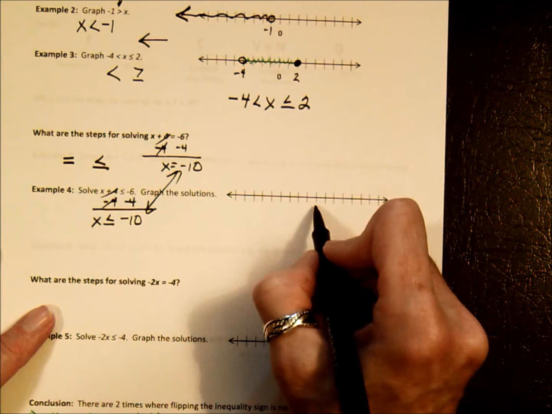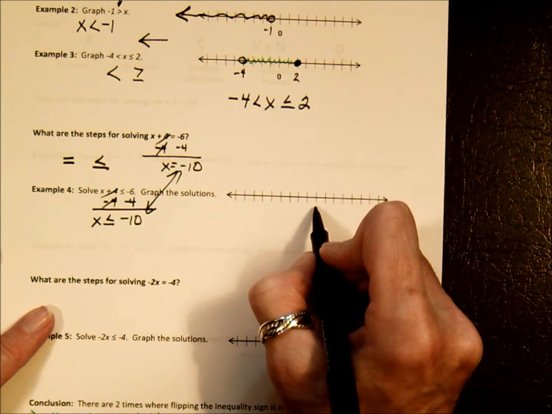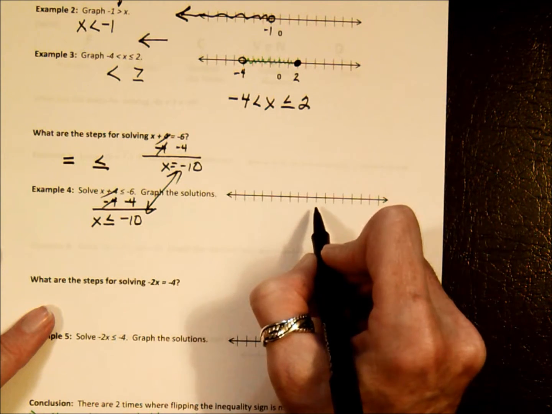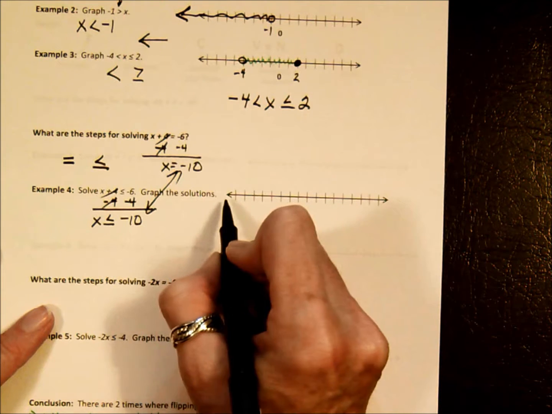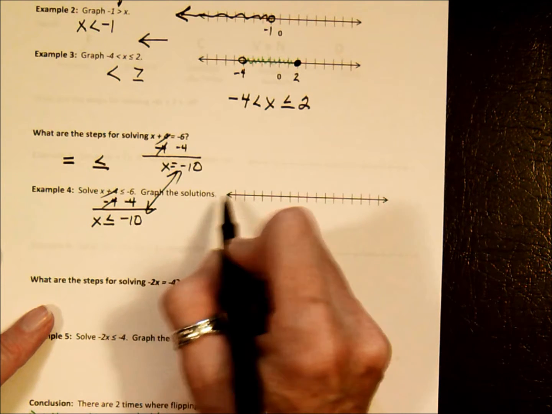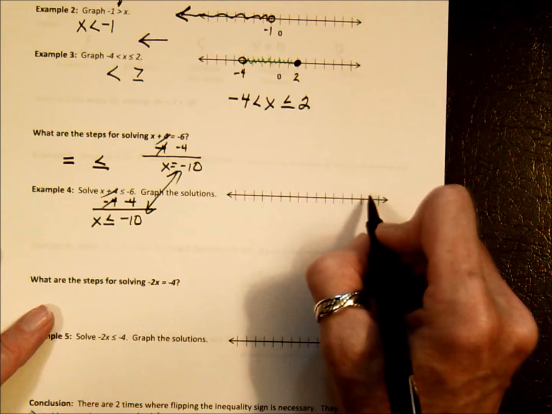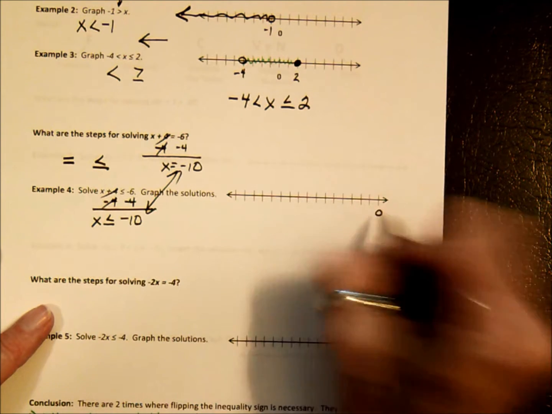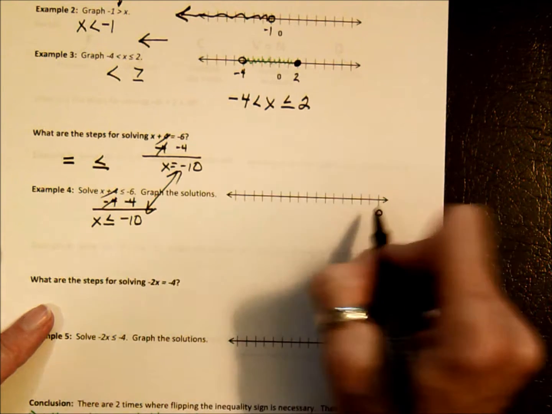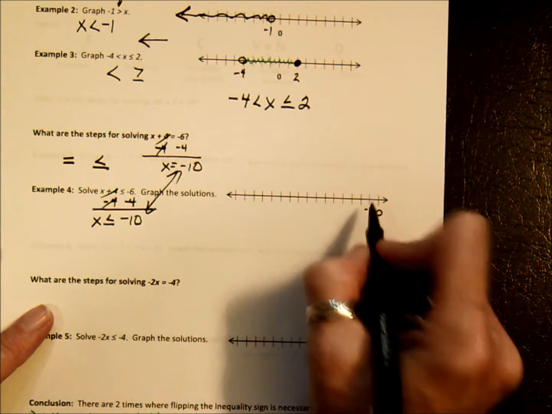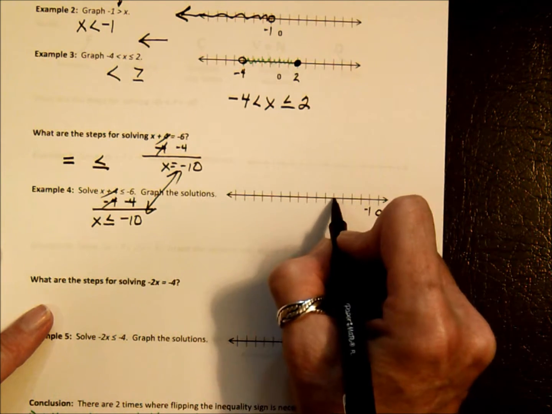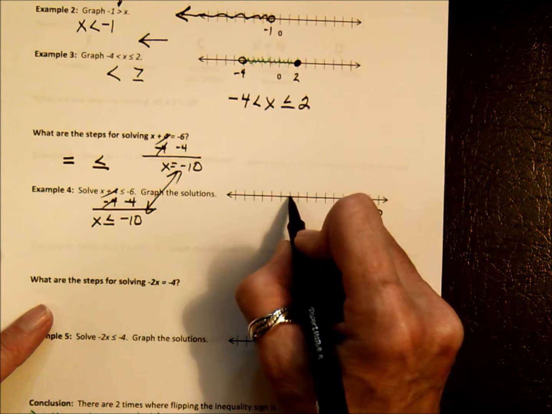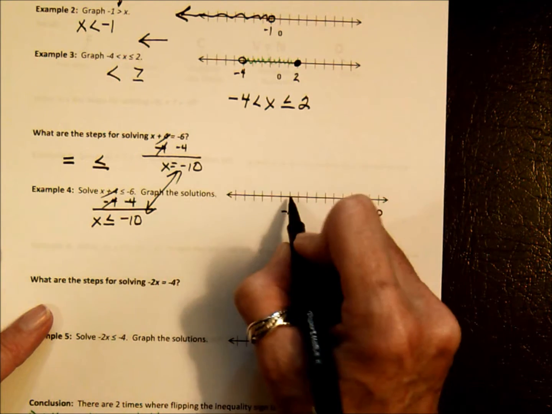Well, I don't want to put my 0 here, on this number line that isn't labeled, because if I do, I'm not going to have enough hash marks to go across the little lines. So I can put it wherever I want. And since I'm only talking about negative numbers, I'm going to put my 0 right here. And then this becomes -1, -2, -3, -4, -5, -6, -7, -8, -9, and -10 is right here.